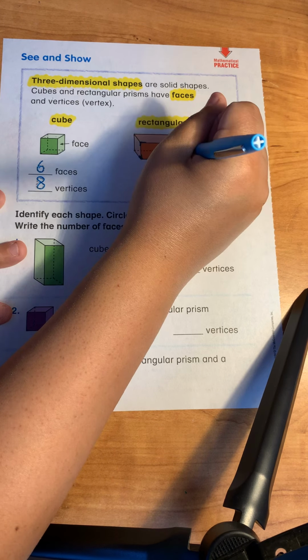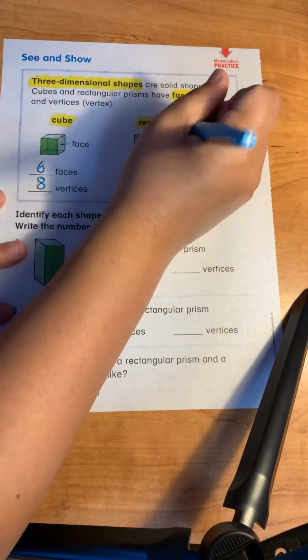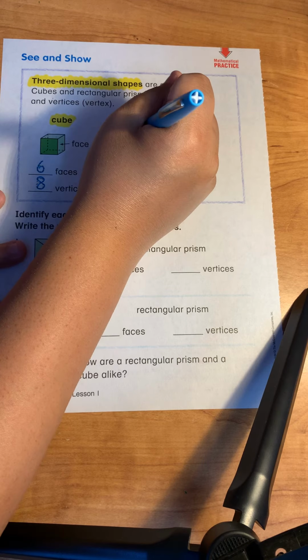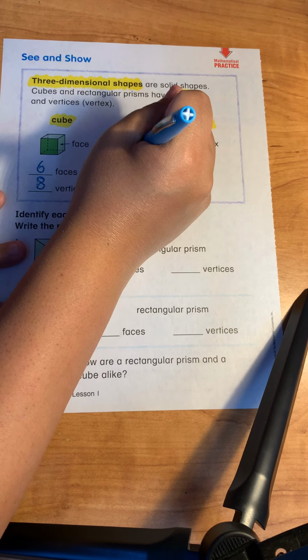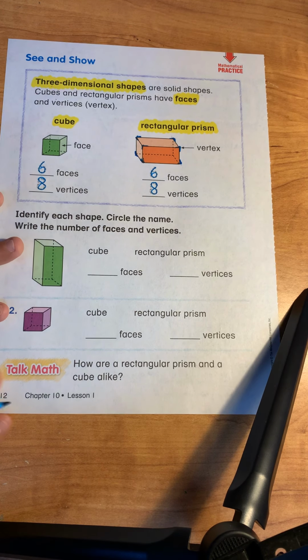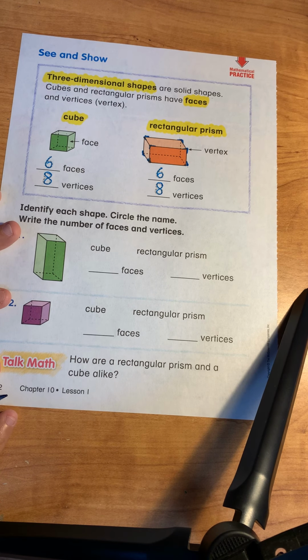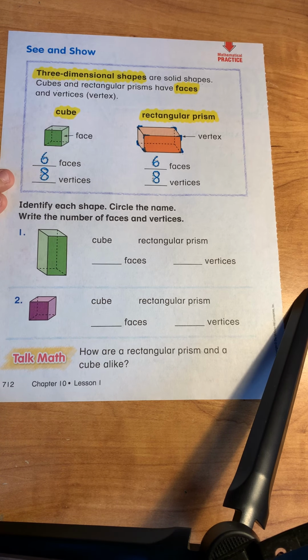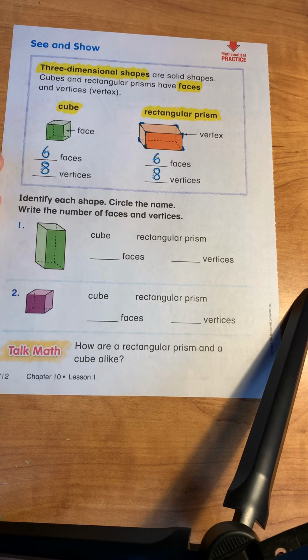Remember, those are the vertices. Those are the vertex. So I just want you guys to remember. All right. So on the bottom part, it says identify each shape. So what shape is it? Circle the name, write the number of faces and vertices.